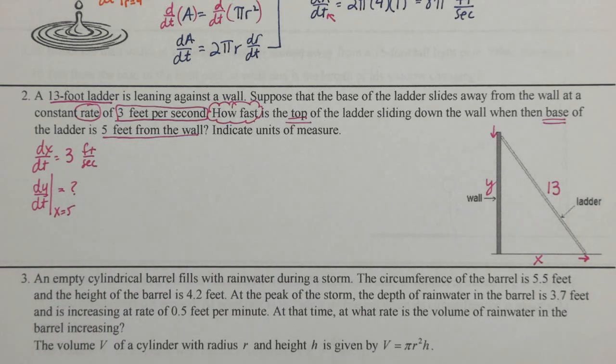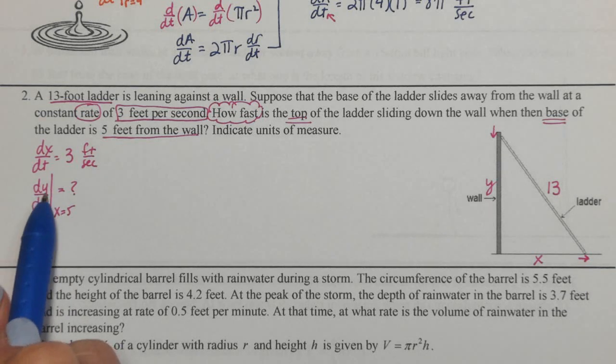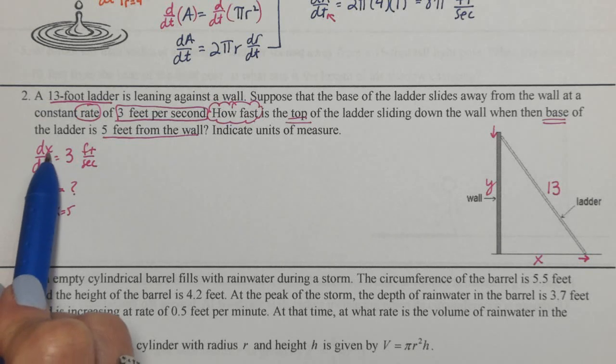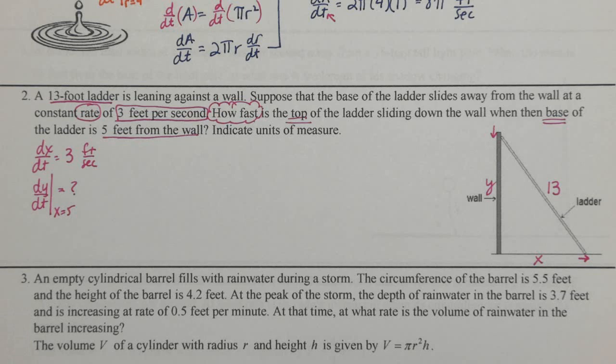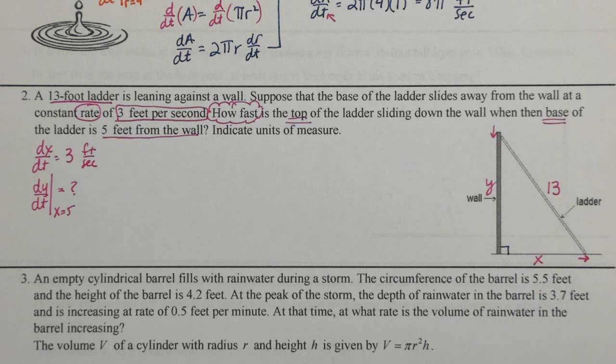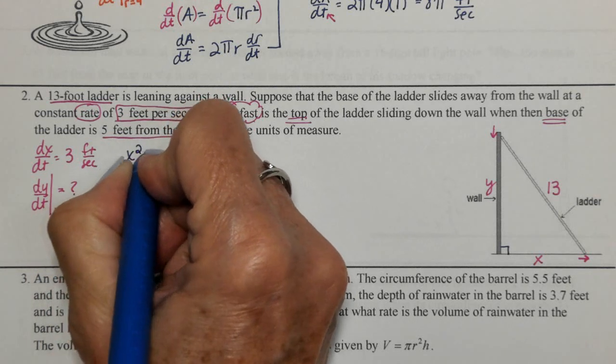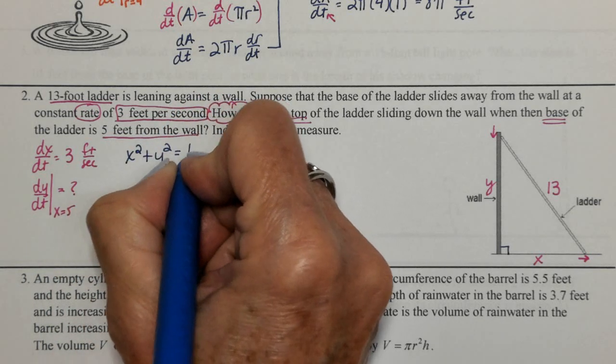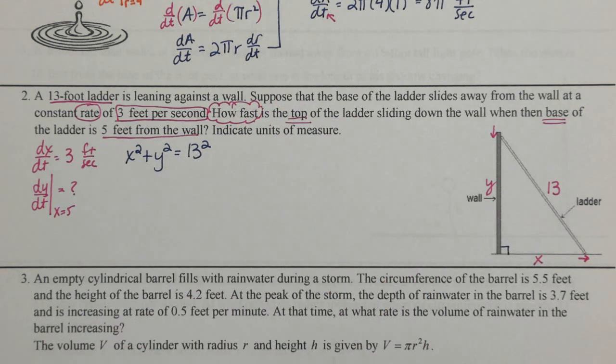So we're going to begin by getting an equation that relates x and y. Why do I want x and y? Because I want dy/dt, and I'm given dx/dt. That's why I need an equation that relates x and y. Well, this is a right triangle, and every right triangle obeys the Pythagorean theorem. So x squared plus y squared must be 13 squared. That is true all the time. I don't care how far this ladder slips, that's true, because this is always going to be a right angle.